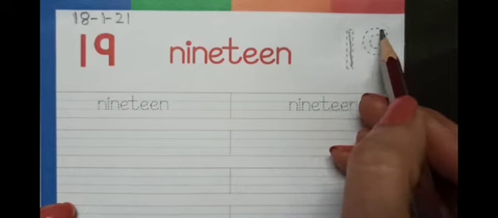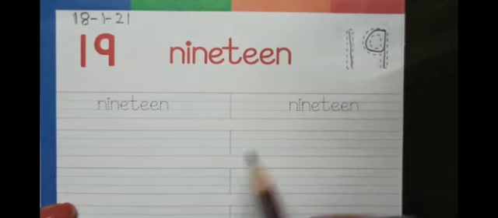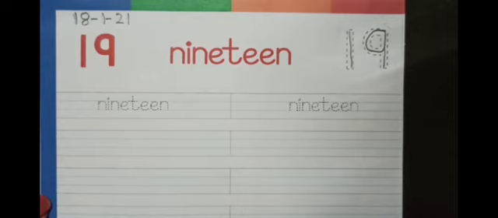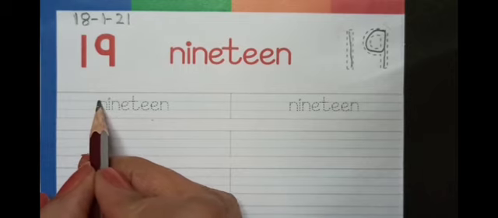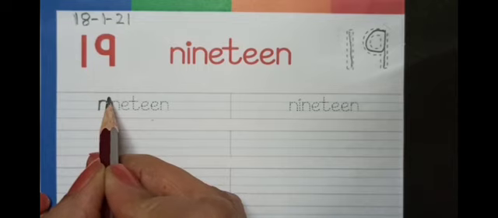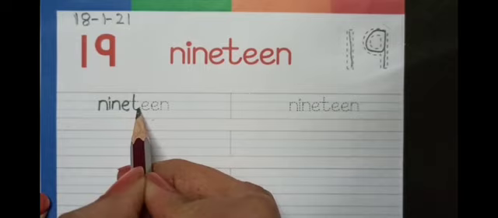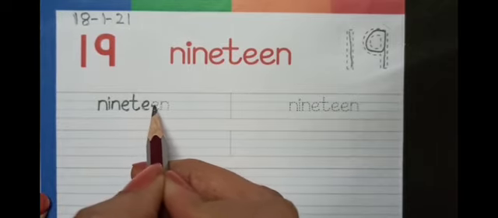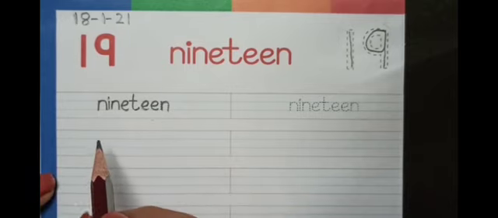1, 9, 19. Now, I want you all to write over the 19 written in black on the top line. So it's blue line to blue line. N-I-N-E-T-E-E-N. 19. Now the next line.